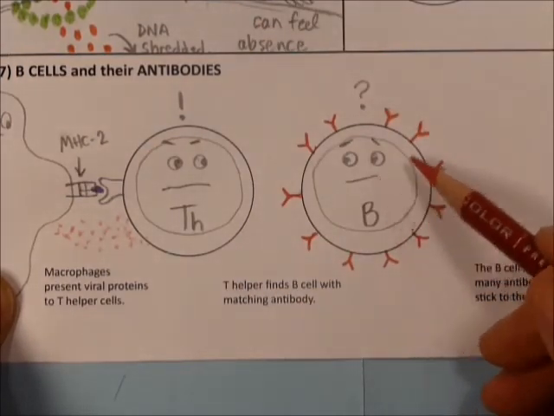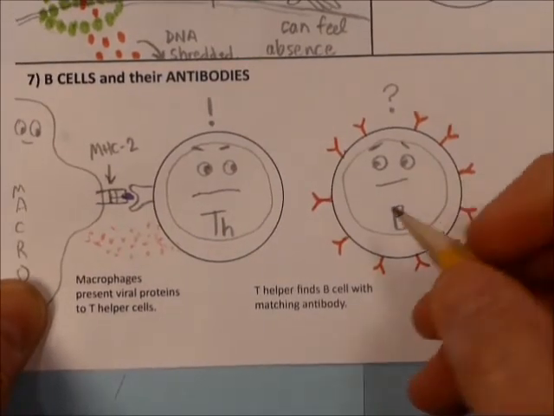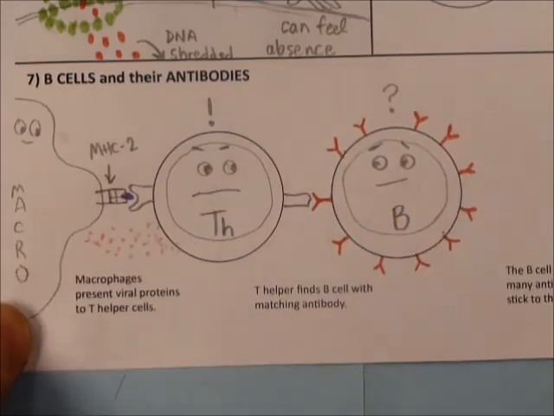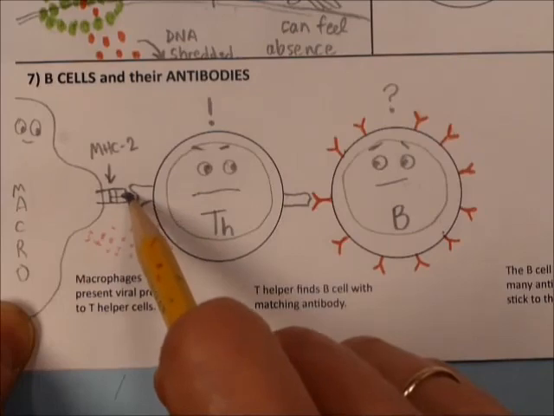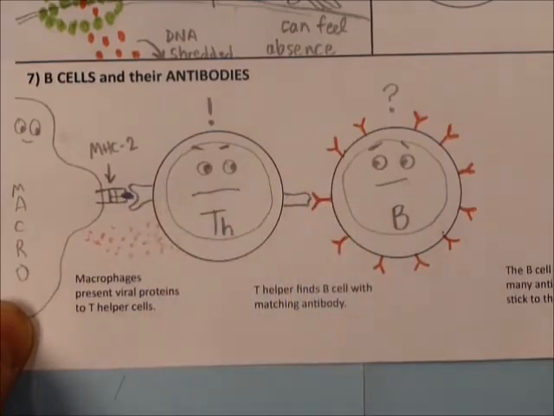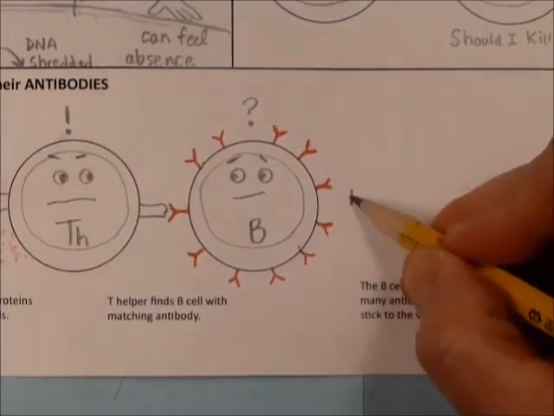They say, do you want me to make a lot of these? And so this guy will say, well, you know what? If your little Y matches this thing, then yes, I do want you to make a bunch of them. So if that happens, let's make an arrow.